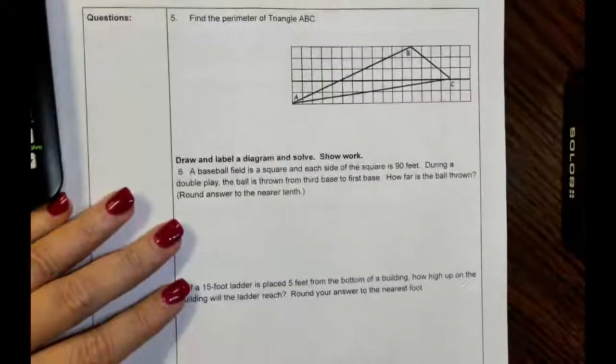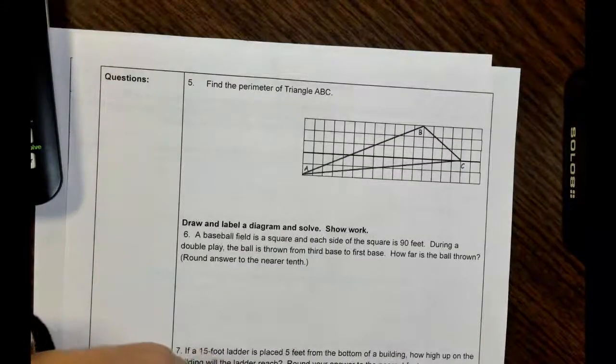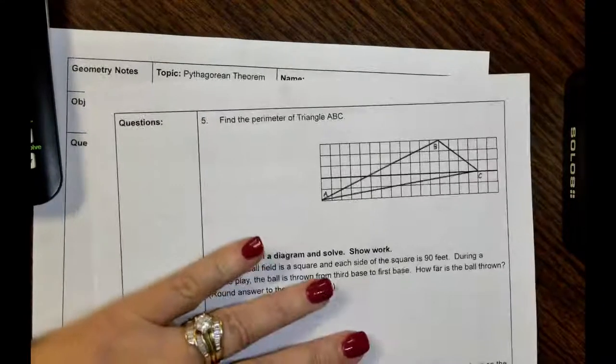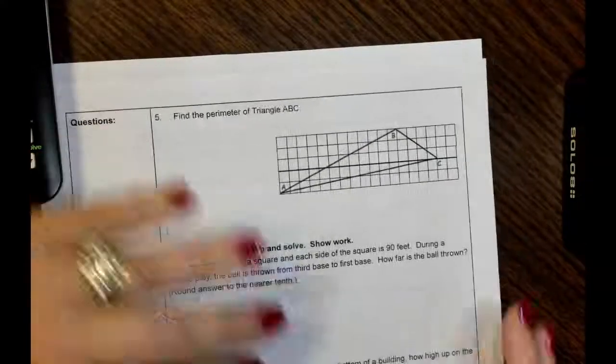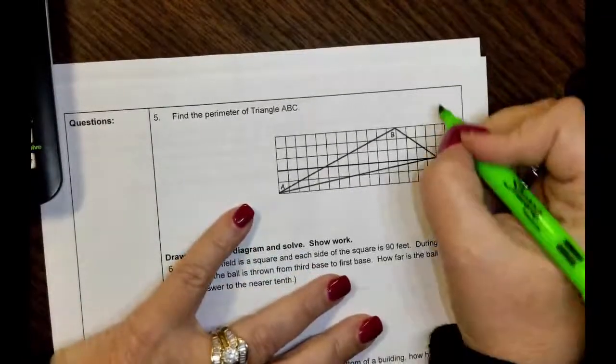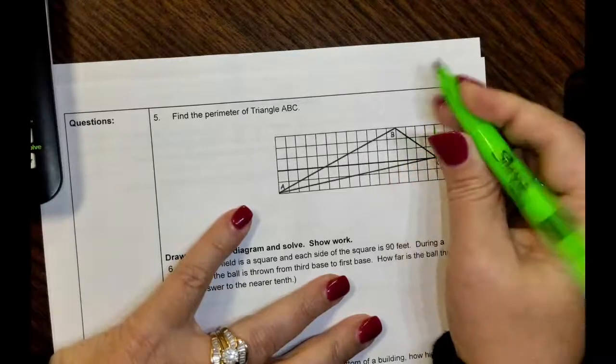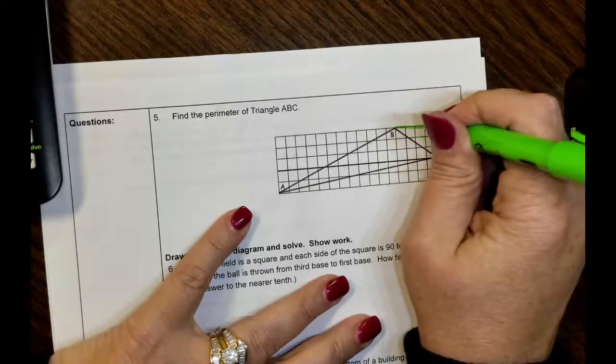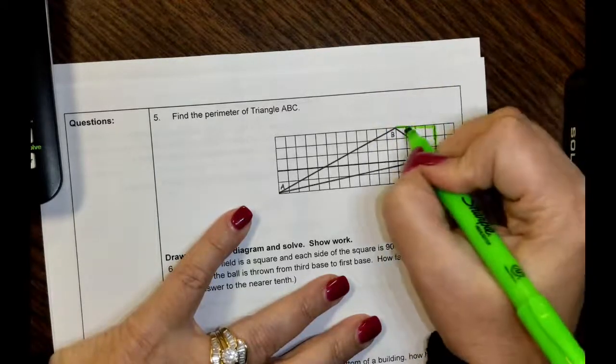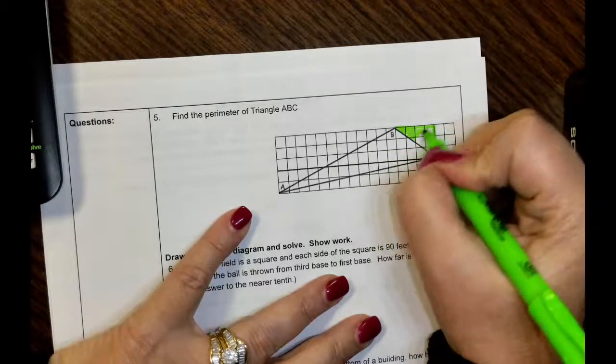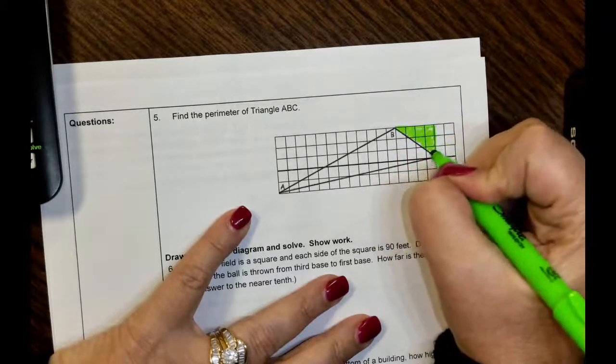Okay, so here's some practice. Let's find the perimeter of this triangle. Here's a little trick: we don't want to use the distance formula. The distance formula is a lot of work. So let's look at this. I'm just starting with this small side, no particular reason. I'm going to draw in this nice little right triangle right here. That little right triangle has BC as its hypotenuse.